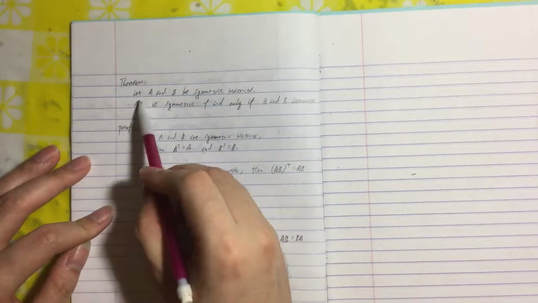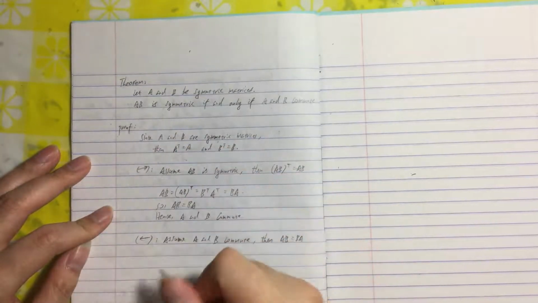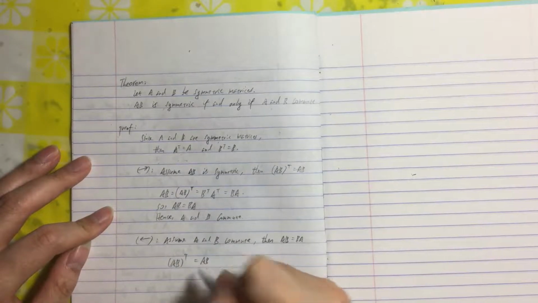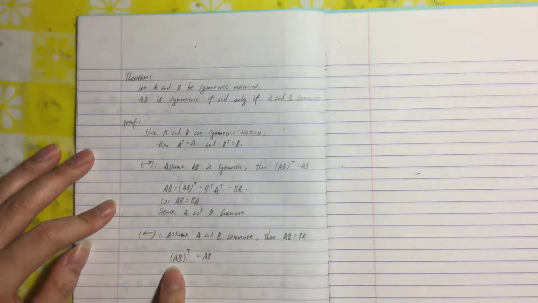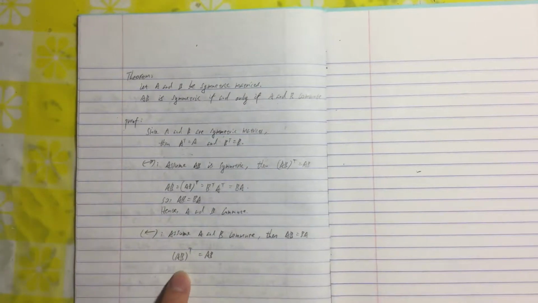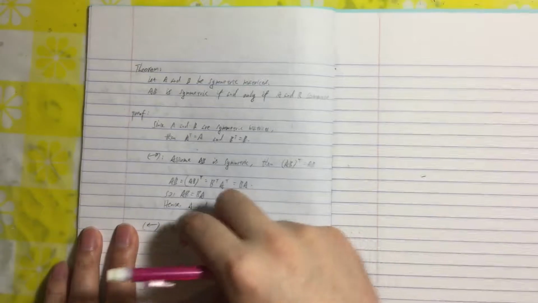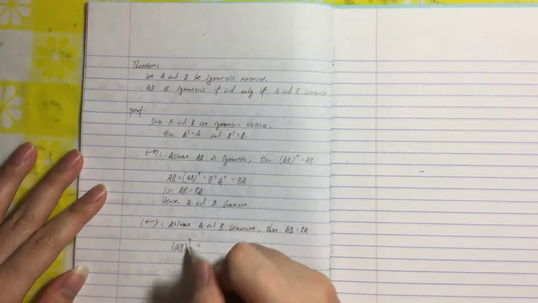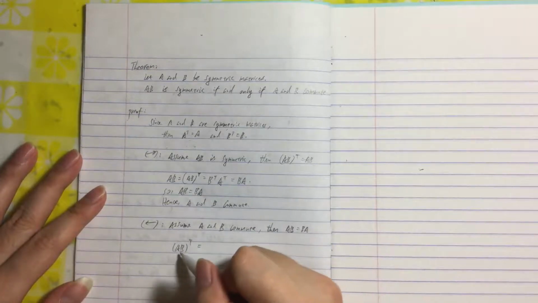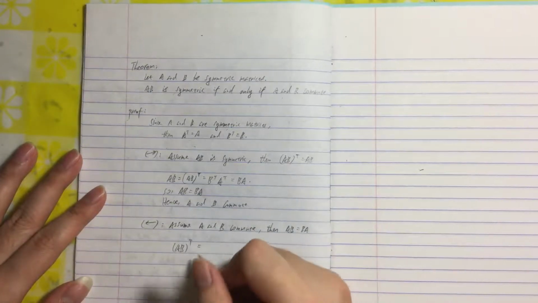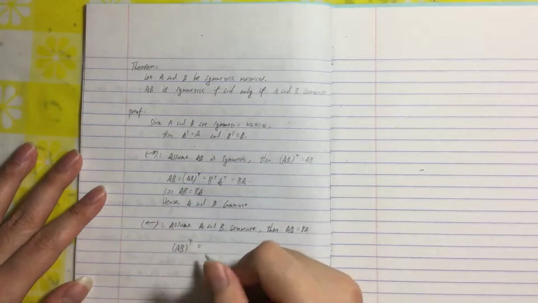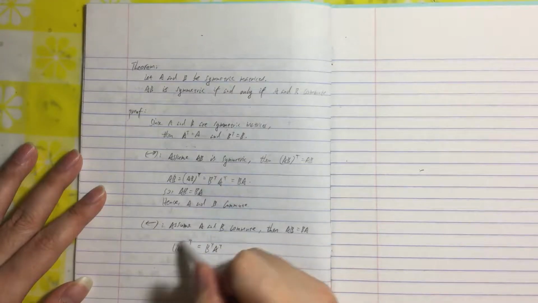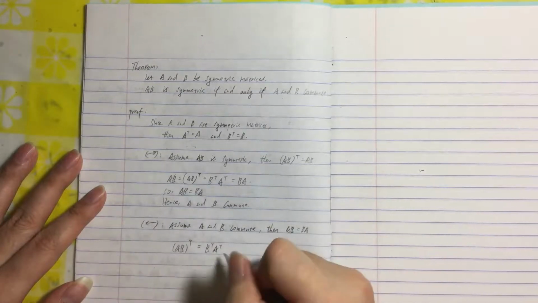If we treat AB as one matrix, in order to show AB is symmetric, the goal is to show that (AB) transpose equals AB. So start from (AB) transpose and try to show that it equals AB. In the earlier section, we know a property of transpose says that if I distribute transpose, I run the matrices in the reverse order. That's B transpose, A transpose.